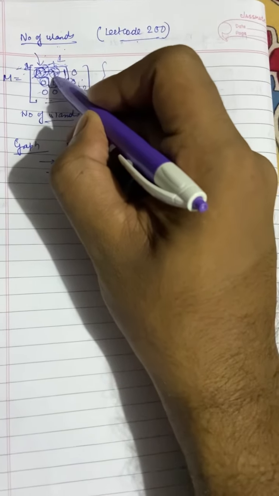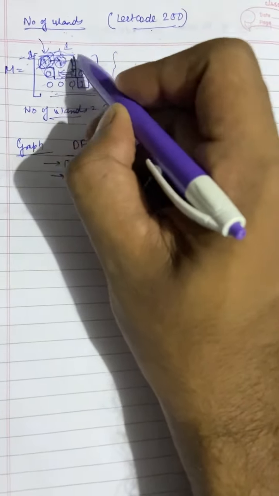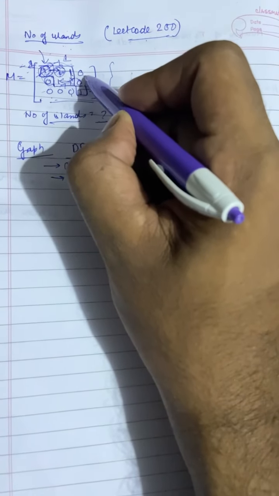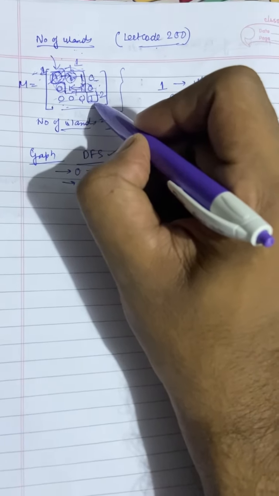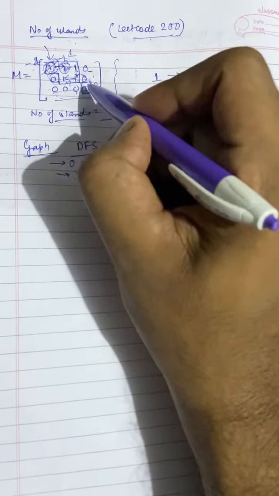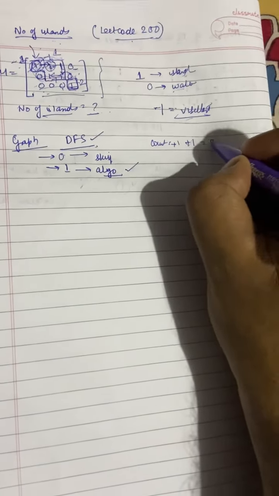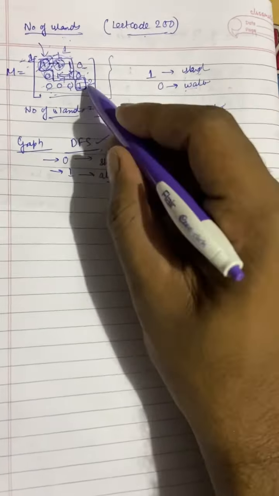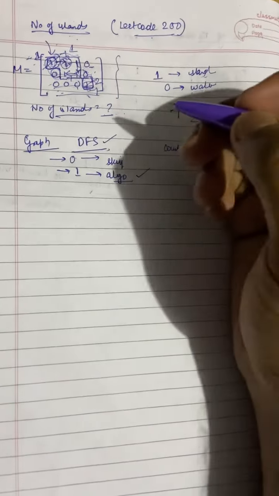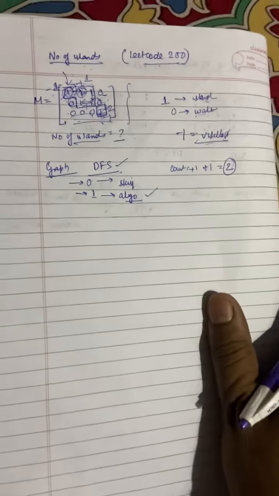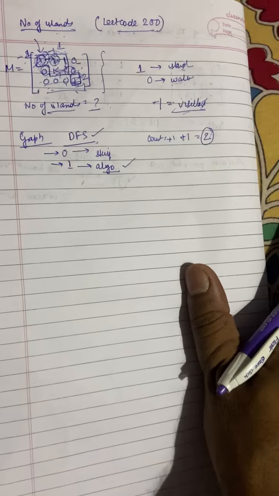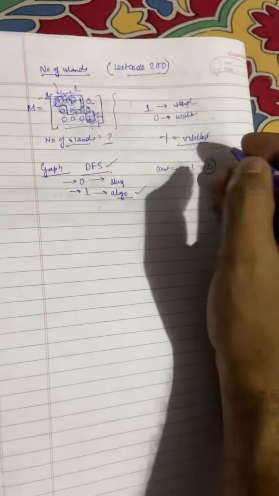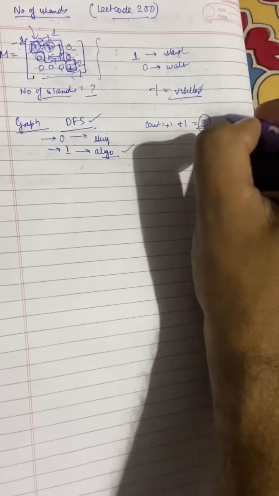Since when we traverse a second cell it is already -1, it indicates that it's visited, so we skip it. Same for this one, and for this one it's 0, so definitely we skip it. Now this row will be entirely skipped, but whenever we traverse this node, this is 1, so we increase the count by 1, so the count in total is 2, and we make it -1. Now we see the top, the left, the right, and the down. All of these cases fail because they are either water, or visited, or boundary cases. So the total number of islands is 2.